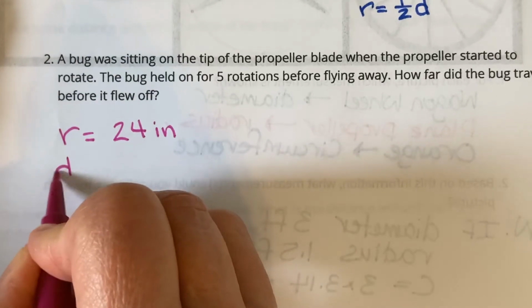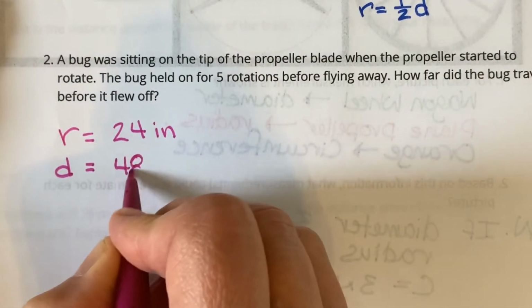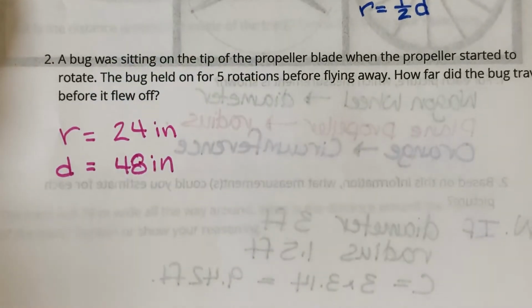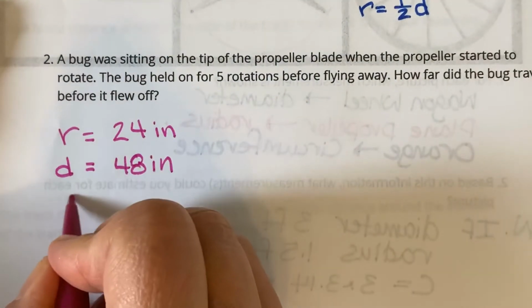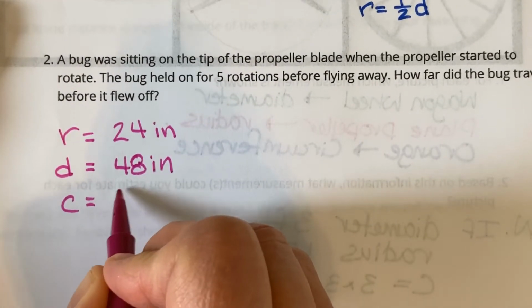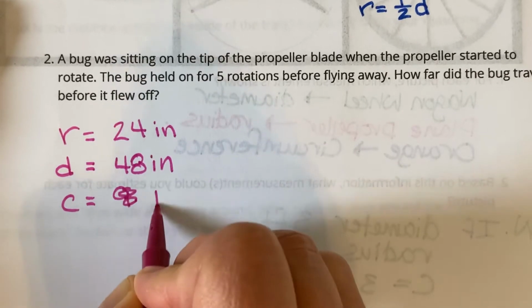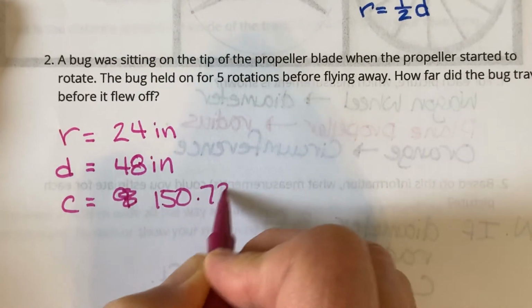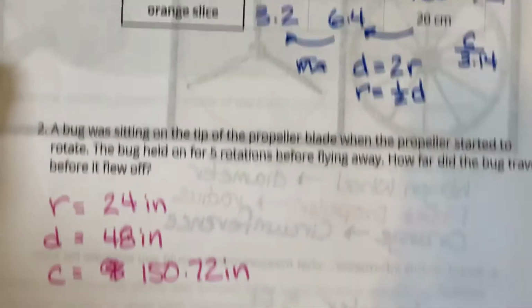That means the diameter, remember we just did that, was twice the radius, which is 48 inches. And then we figured out the circumference as diameter times pi, which was 150.72 inches, okay? So we had already figured out that information up here.